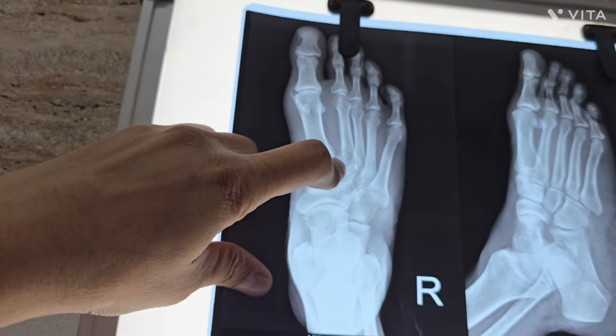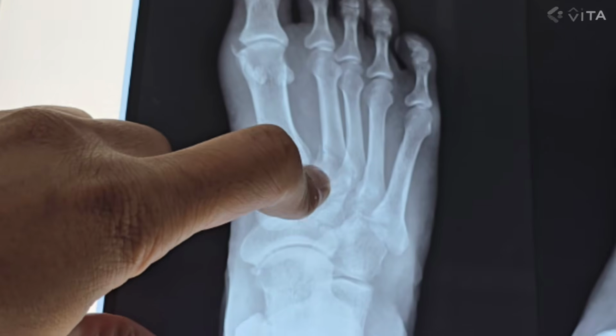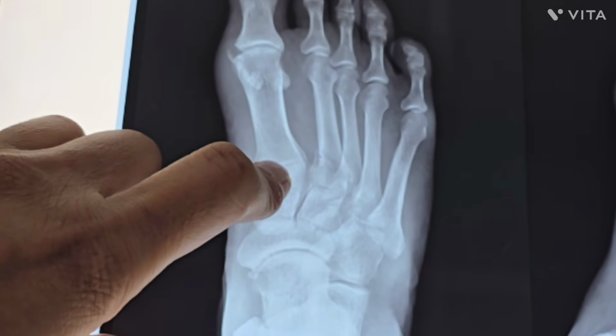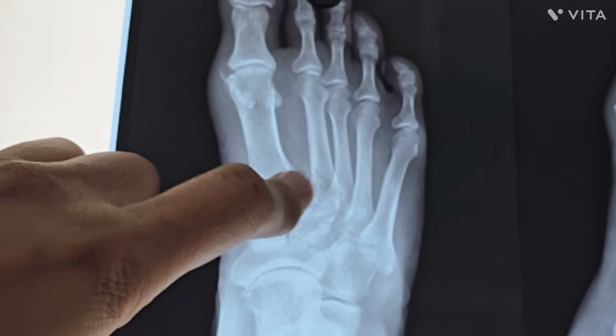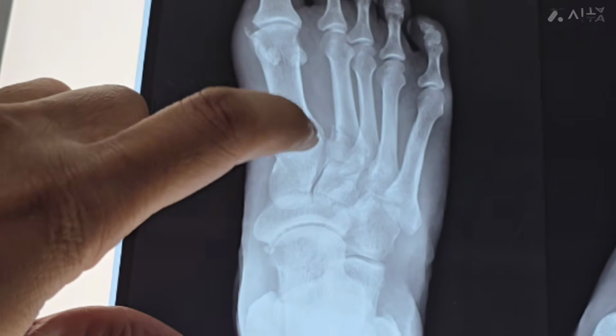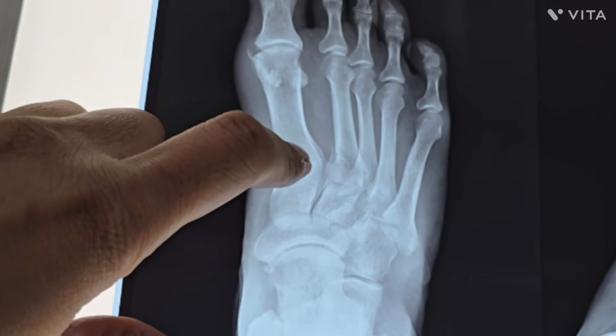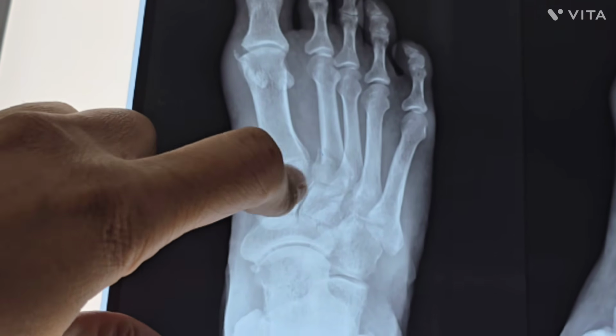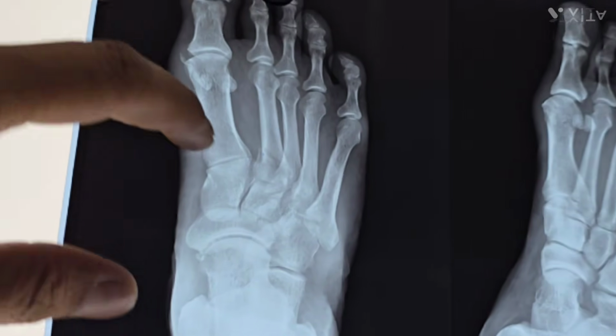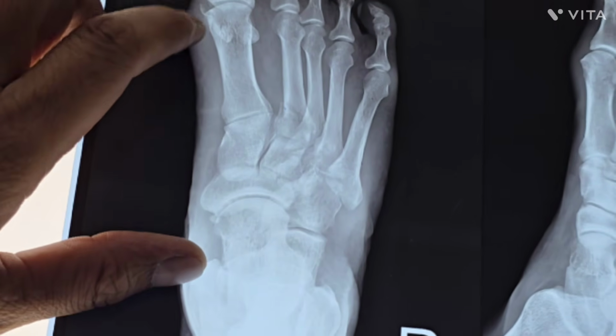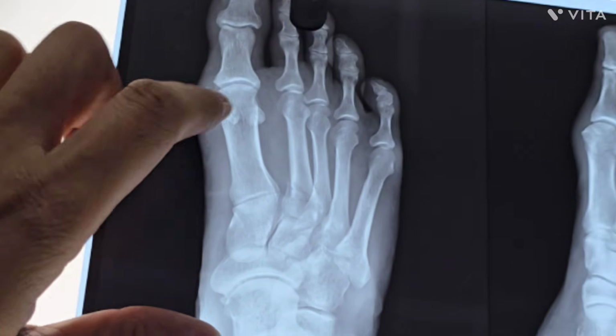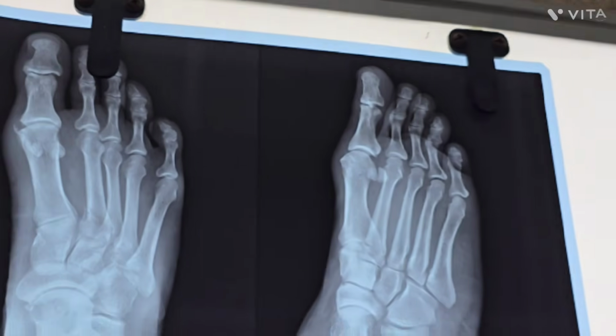Also there is a fracture of the second metatarsal base. There is a ligament called the Lisfranc ligament, which is attached from the medial cuneiform and first metatarsal to the second metatarsal. So this might be a case of Lisfranc injury or a proximal phalanx fracture.